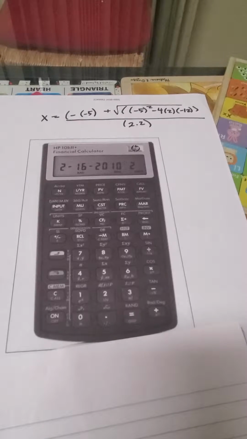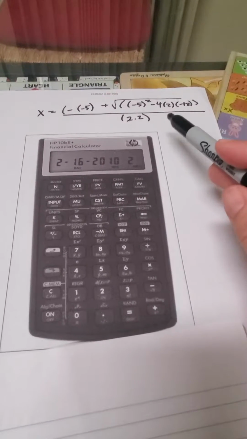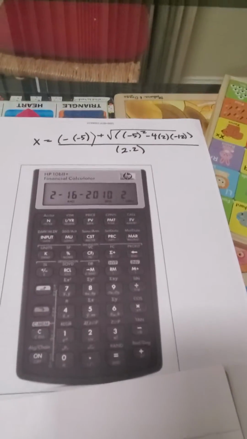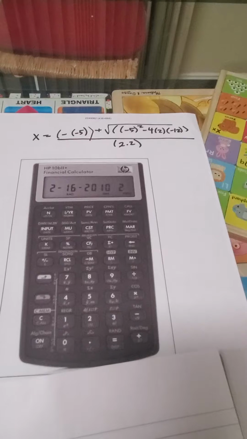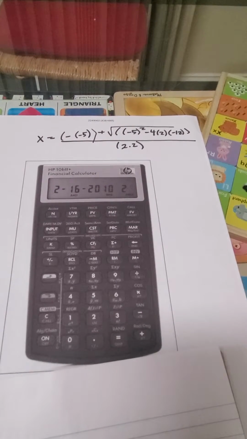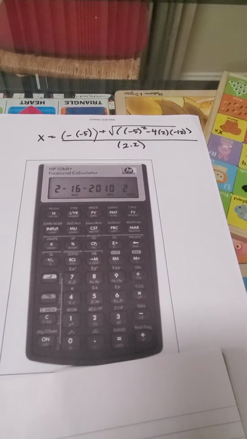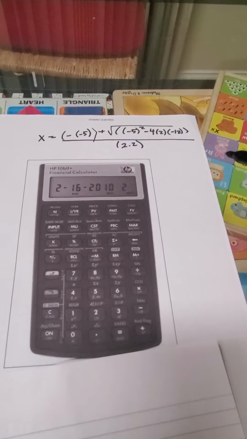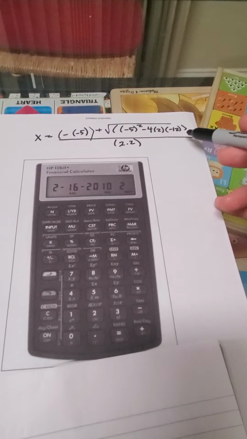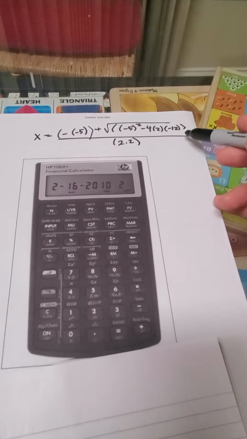Just printed off your picture that you did. All right. So when we're trying to evaluate this, we have negative 5 plus the square root of negative 5 squared minus 4 times 2 times negative 12, all over 2 times 2. What I would recommend, whether it's your calculator or someone else's, is to start with what's underneath this radical, which is the innermost parentheses.